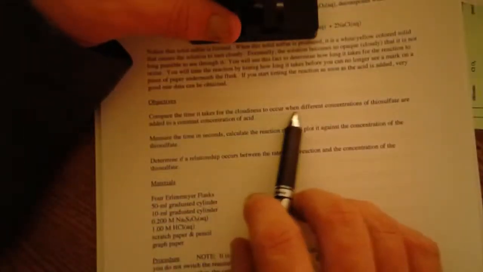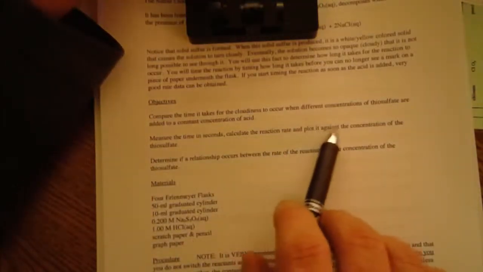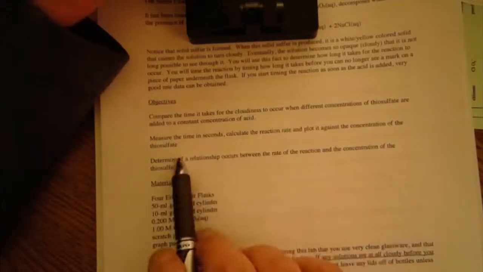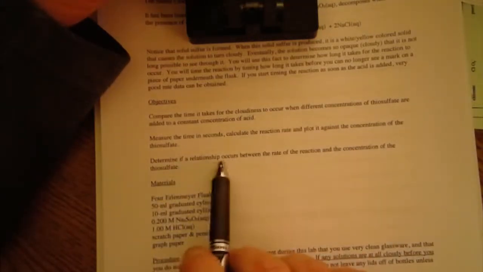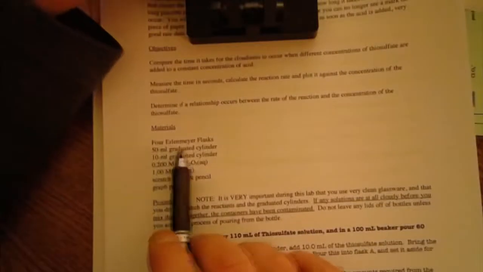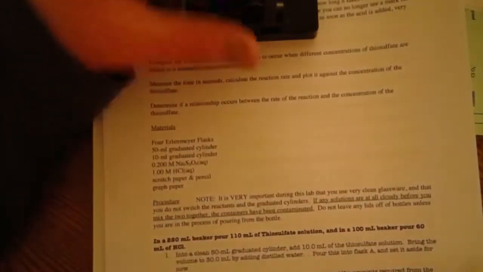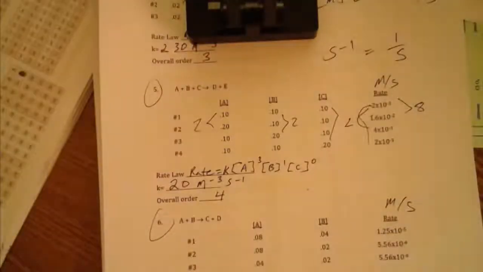So compare the time it takes for the cloudiness to occur when different concentrations of thiosulfate are added. Measure the time in seconds, calculate the reaction rate, and plot it against the concentration of thiosulfate. Determine what relationship occurs with the rate of reaction. Basically, we want to find the order of the thiosulfate for this. Here's what we'll be using. Erlenmeyer flasks. Have we used those yet? Let me grab those real quick.